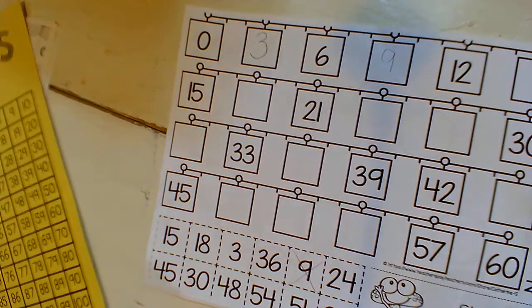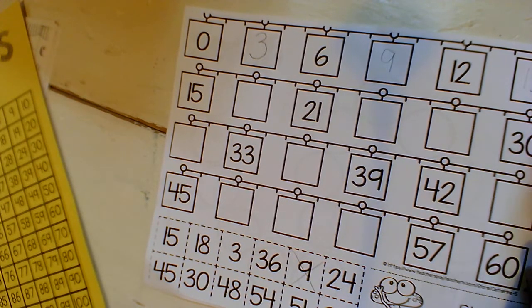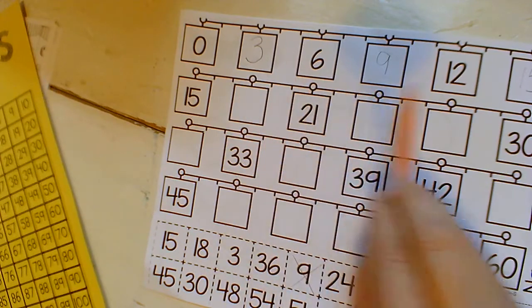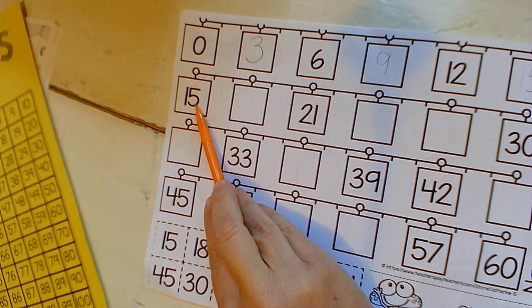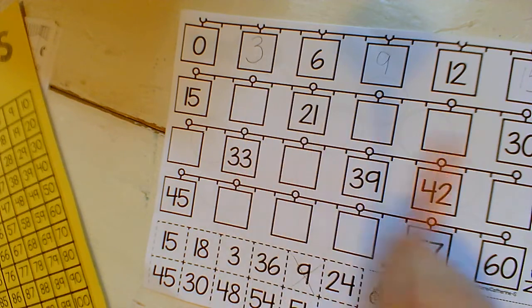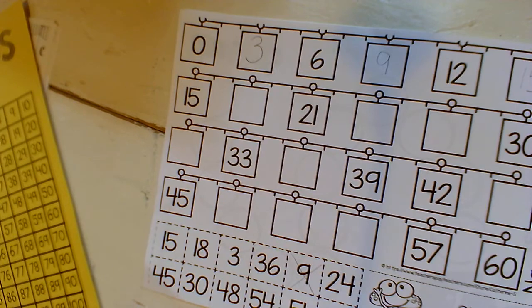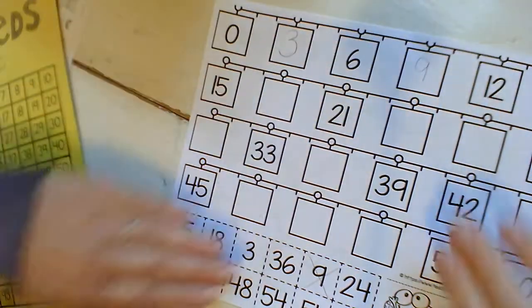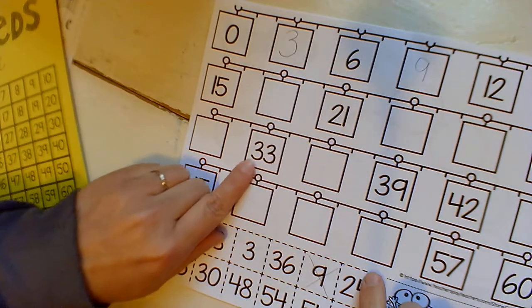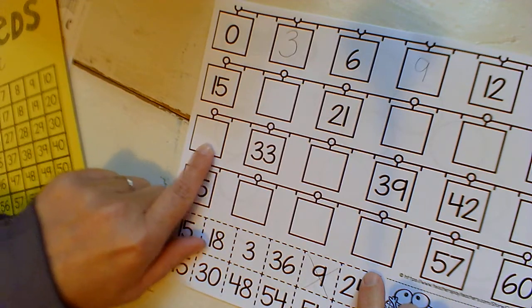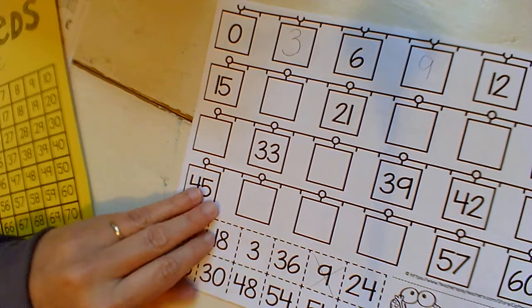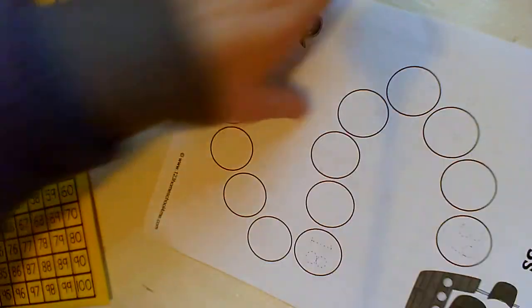Oh, I see. I think each row starts over again. Yeah, so 0, 3, 6, 9, 12, 15. And then 15. And what comes next? And then, okay, so each row is going to kind of start over again. Okay. So you're going to have to do each row separately on this one. So if you have like this one, you're going to have to see what comes before 33. So you might have to figure that out too. Okay, so there's that one. That was confusing me there for a minute.